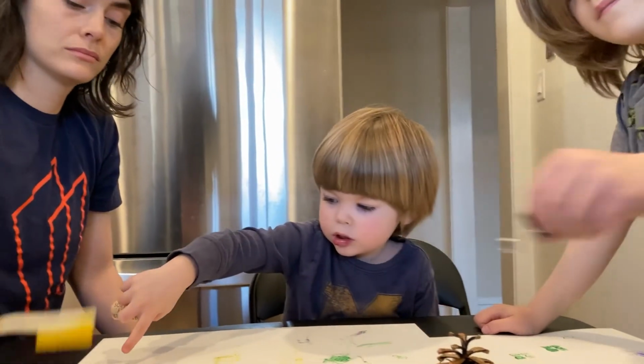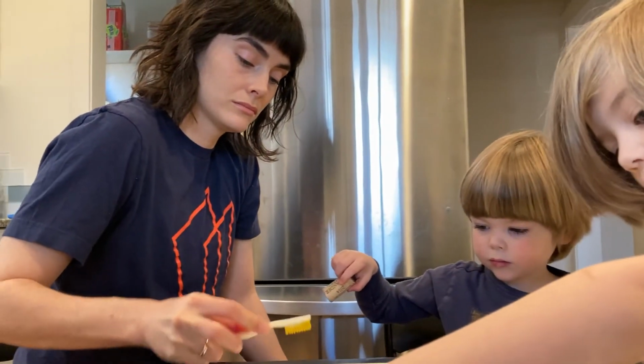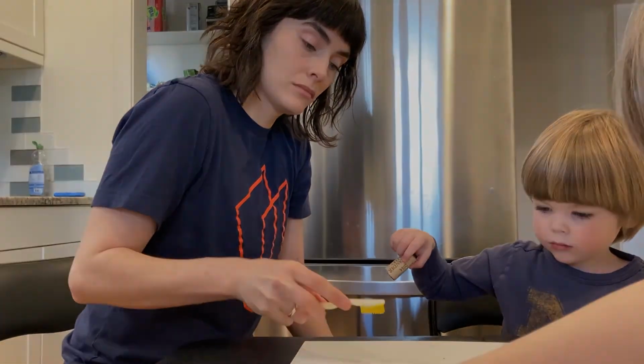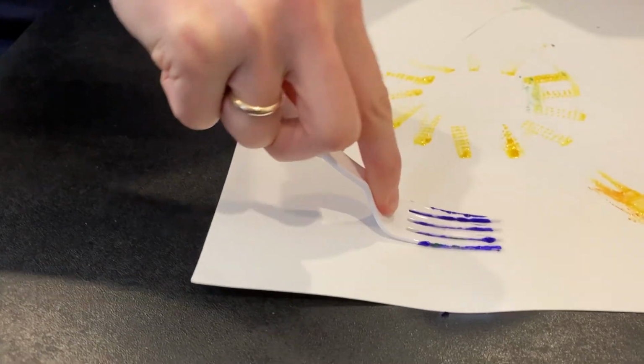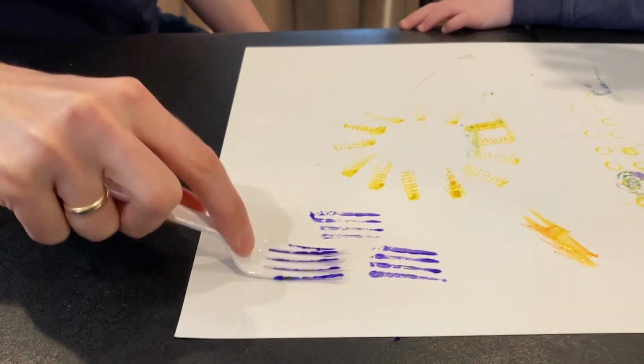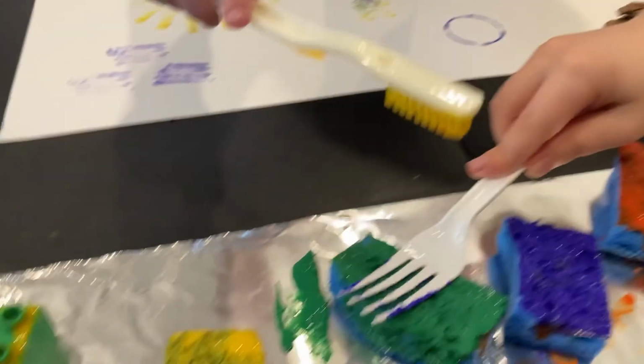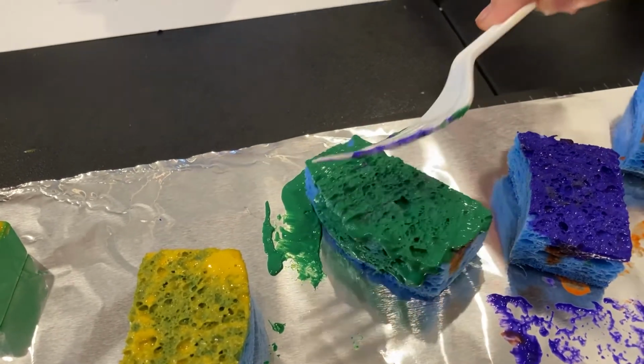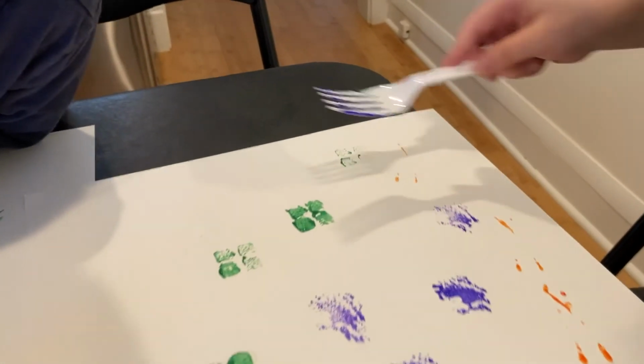And now let's try. What can we do with that fork? Mom, can I see that? I'm gonna use green. And I'm gonna.